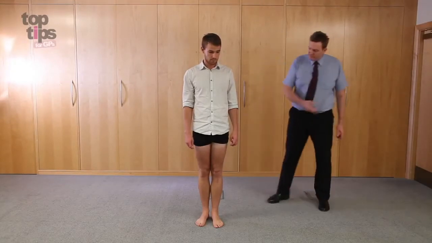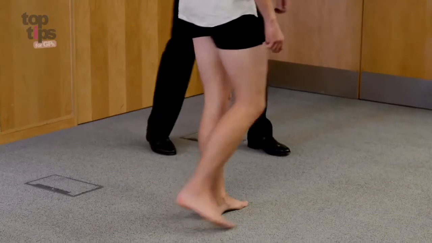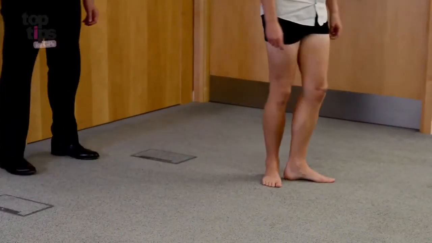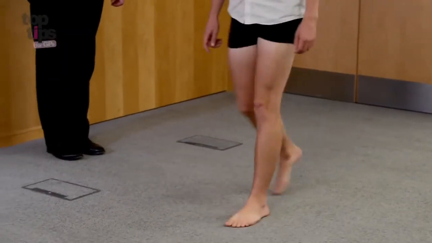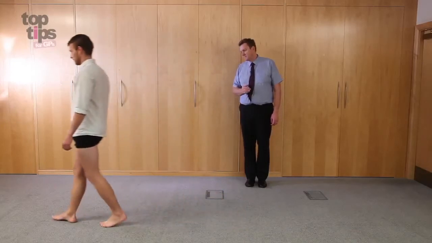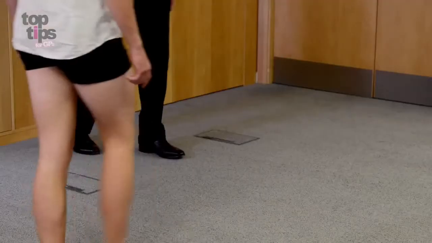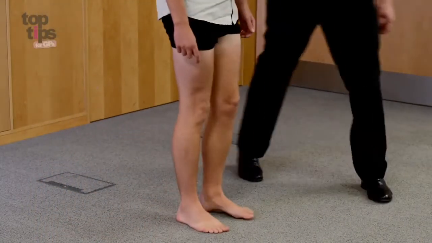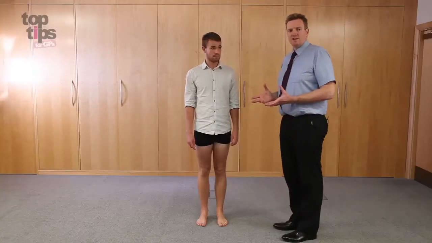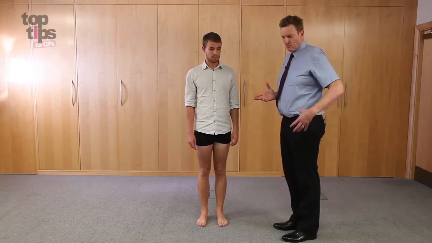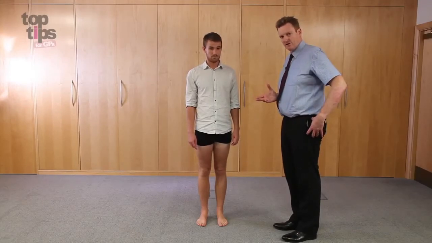If you could just walk from side to side as well, please. We need to look from the back and the front and from both sides, as subtle differences in the gait may be apparent only from looking at the side. Okay, stop. Thank you. We also need to check Trendelenburg's test, which is a test for abductor function.